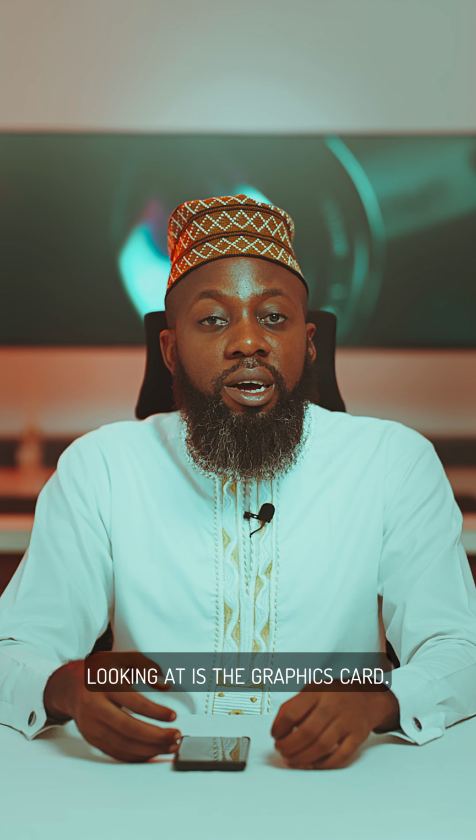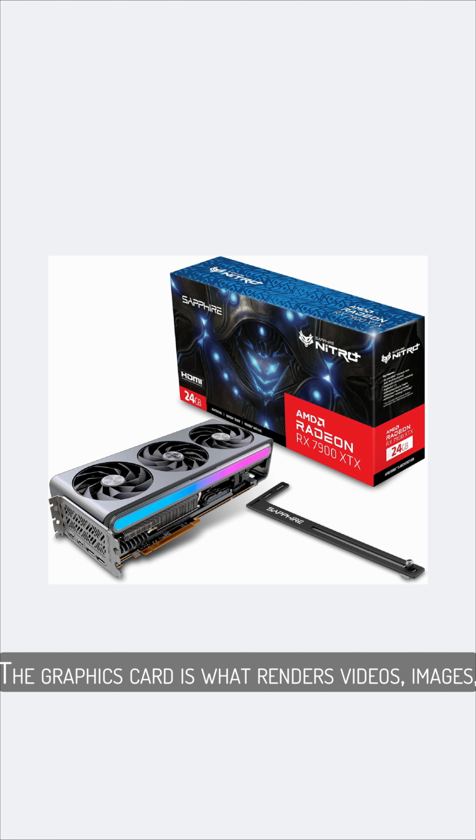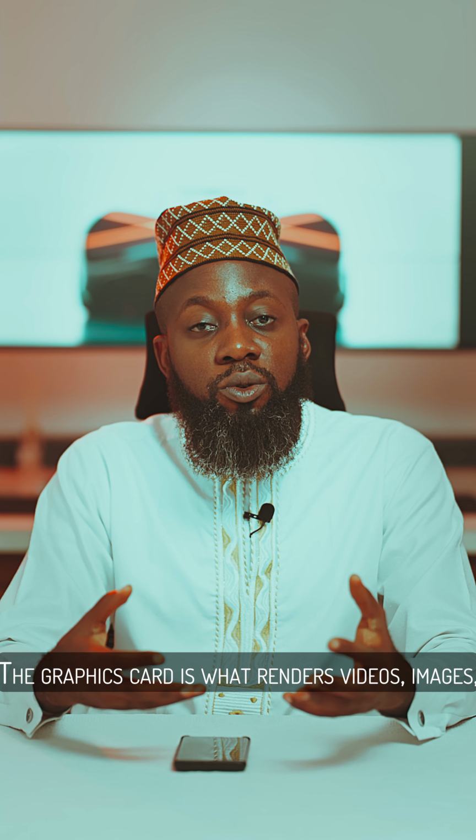Another component we'll be looking at is the graphics card. The graphics card is what renders videos, images, and animations from the computer. Then we also have the monitor. The monitor is what displays the images, text, and graphics that the computer outputs. Monitors vary in terms of sizes and resolutions. So we could have a 27-inch monitor with a 1080p resolution.